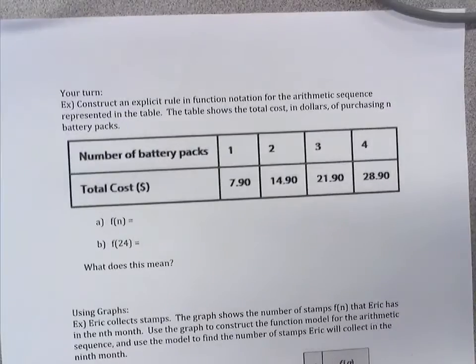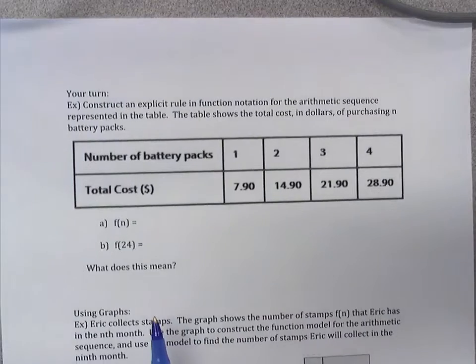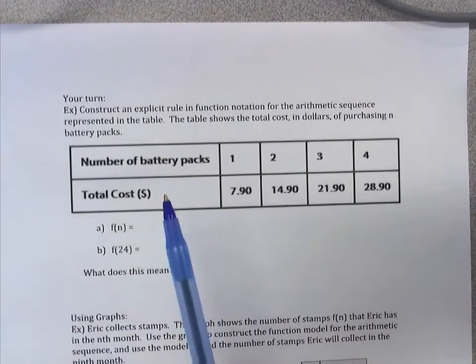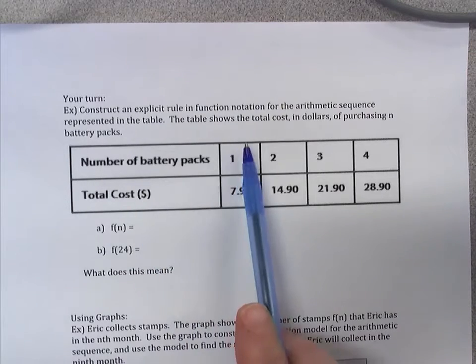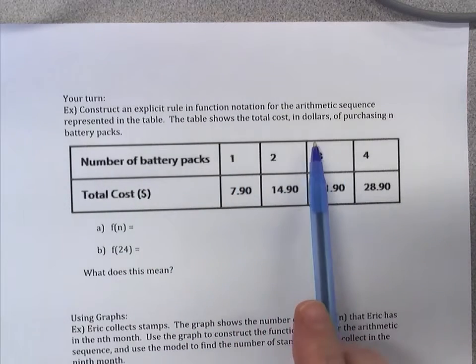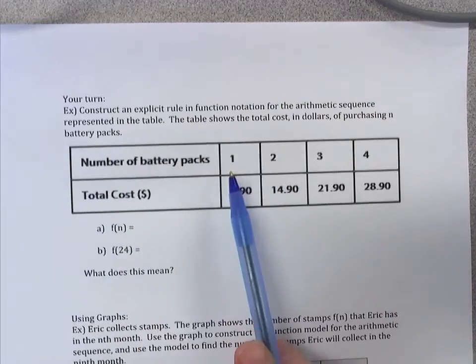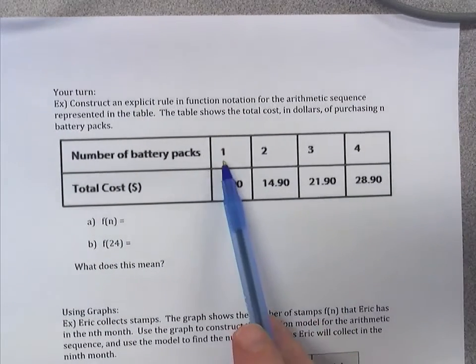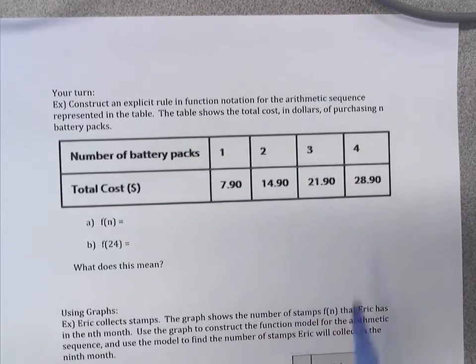to the next problem. So we've got another sequence here. Construct an explicit rule in function notation for the arithmetic sequence represented in this table. This table shows the total cost in dollars of purchasing n battery packs. So n represents how many battery packs we're buying. So we could buy 1 battery pack or 2, 3, 4, and so on and so forth.